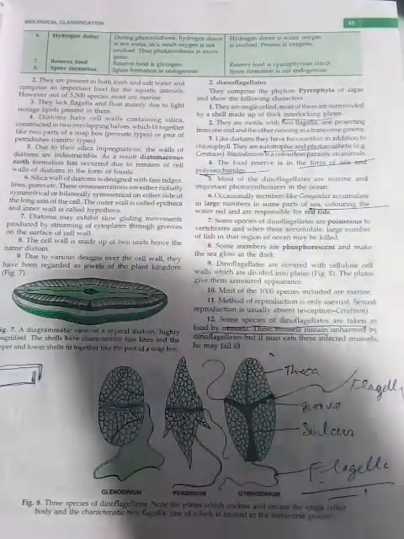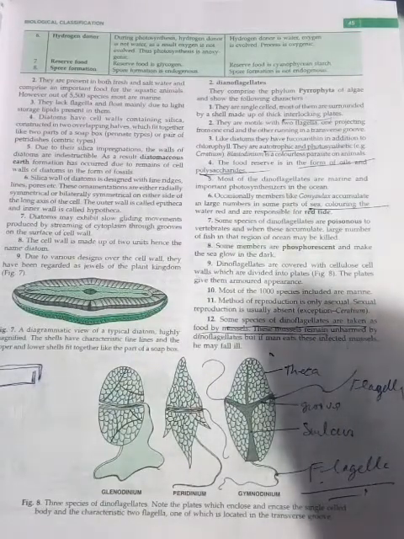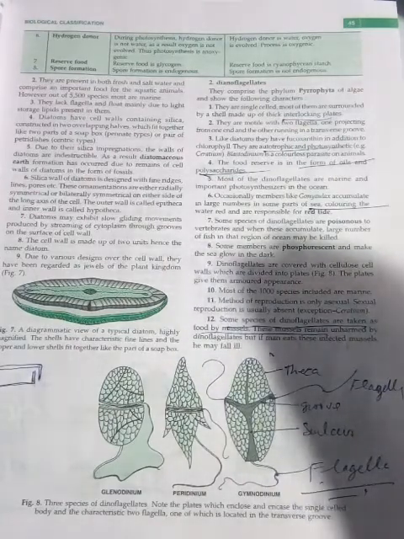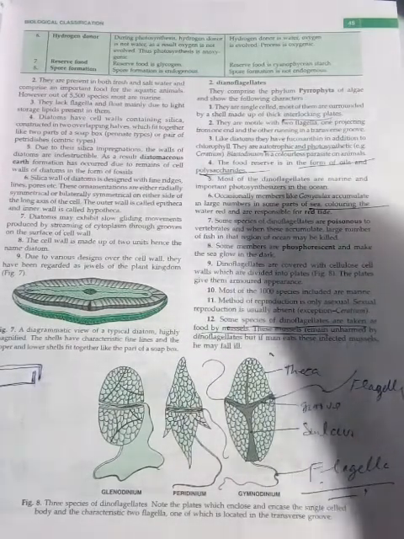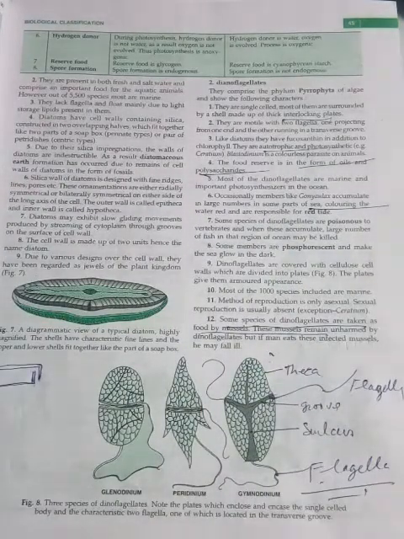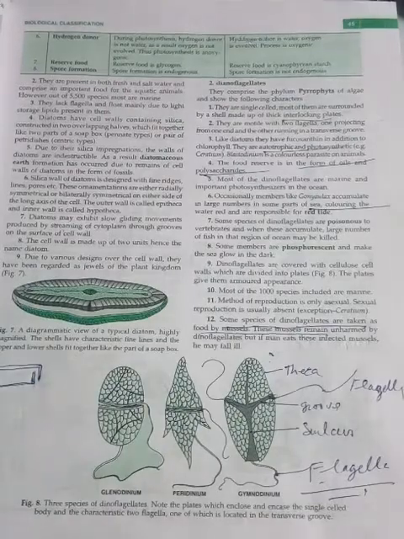Diatoms are golden algae, and the cell walls have silica, made of two halves, like the box of sweets. The two halves can be separated in a very interesting way, by an asexual method of reproduction.